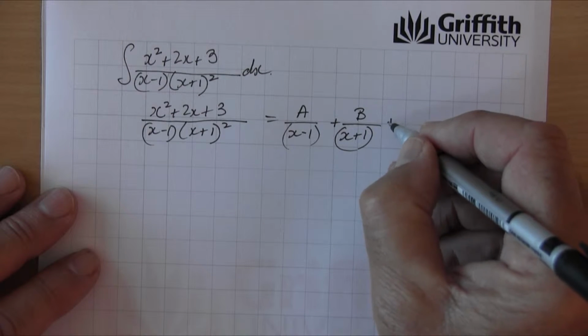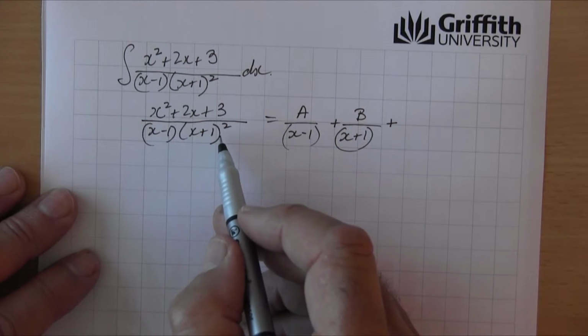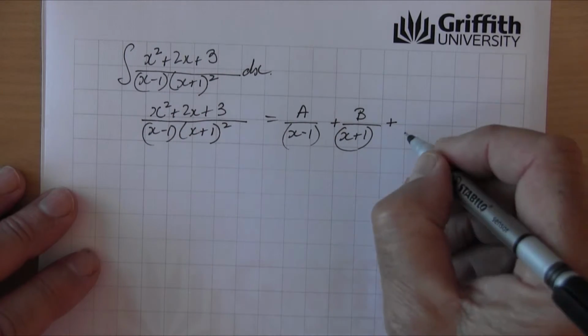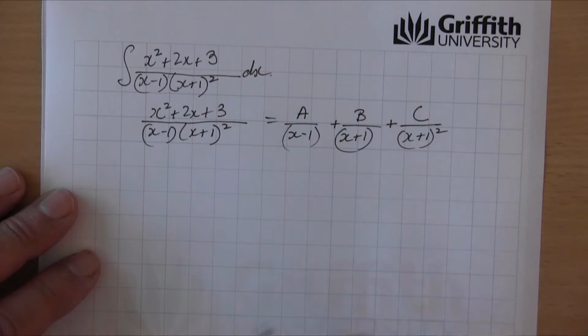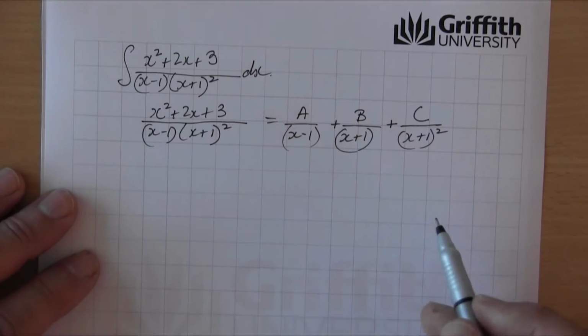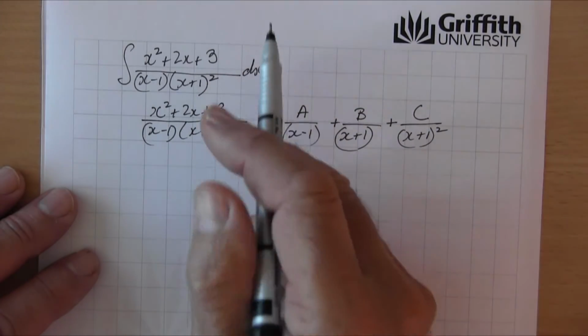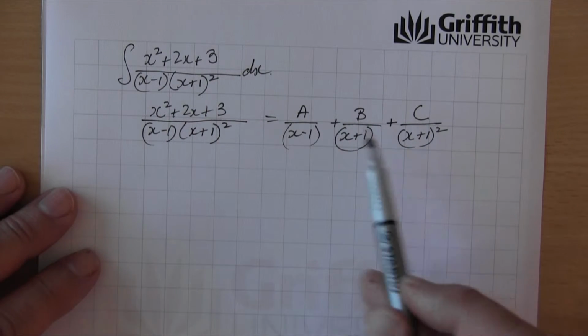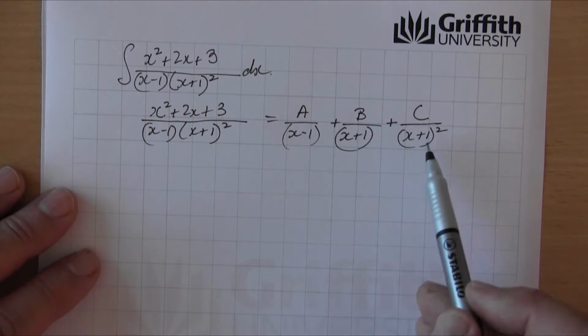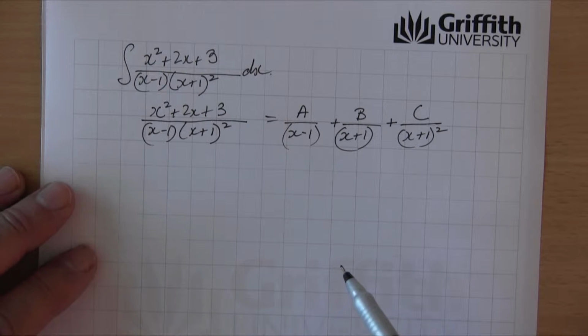But the third part, there's going to be 3 partial fractions, and the third one will be x plus 1 squared. And there'll be a C value there. So this is slightly different. If it was only just x plus 1 to the power of 1, we wouldn't have to worry about that one. But if we've got it to the power of 2, we have to find a third partial fraction.